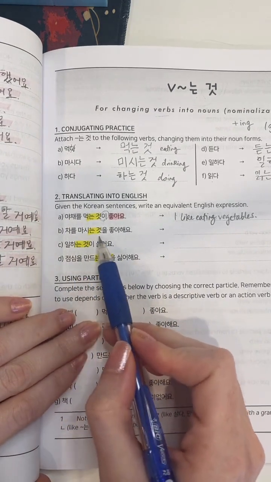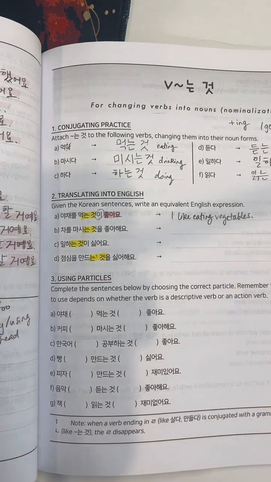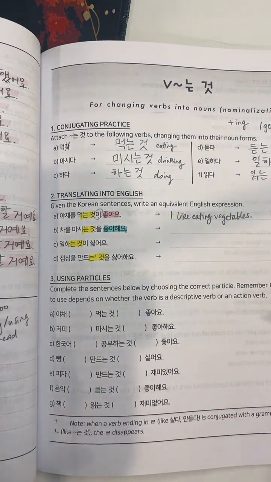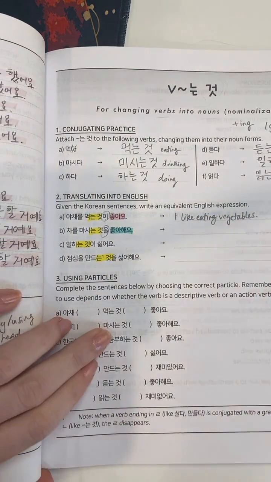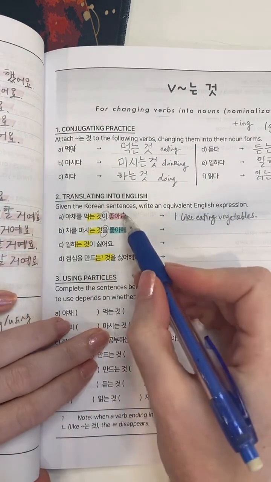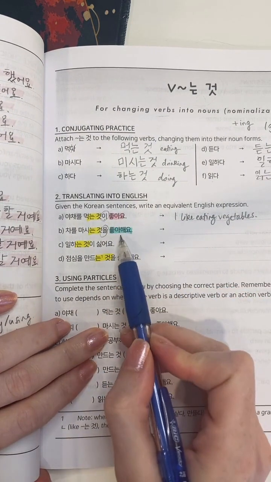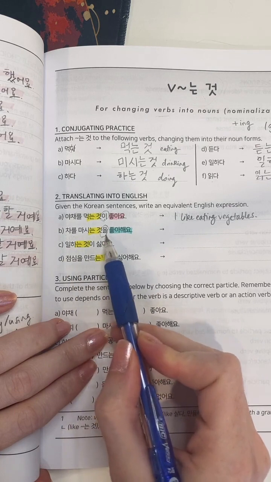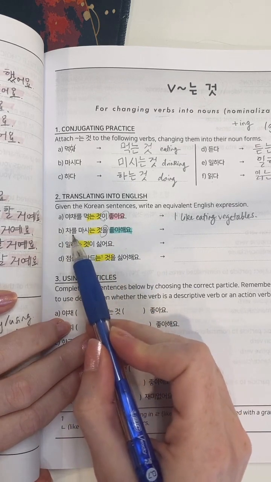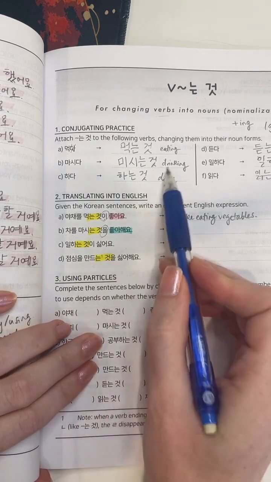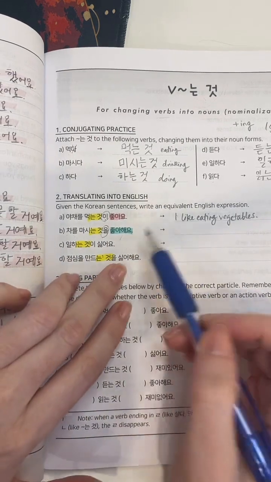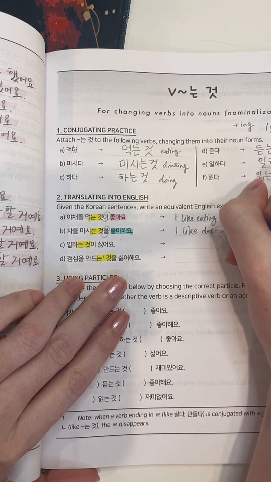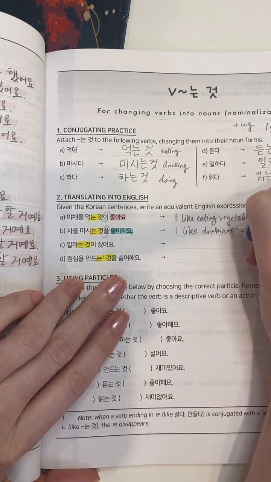차를 마시는 것을 좋아해요. So this time, 좋아해요 is an action verb, so this is the object particle. Remember, when you have descriptive verbs, you use the subject particle. When you have action verbs, you use the object particle. So this is 차를 마시는 것을 좋아해요. 차 is tea, 마시는 것 is drinking, we had it up here, and 좋아해요 means to like. So this is "I like drinking tea."